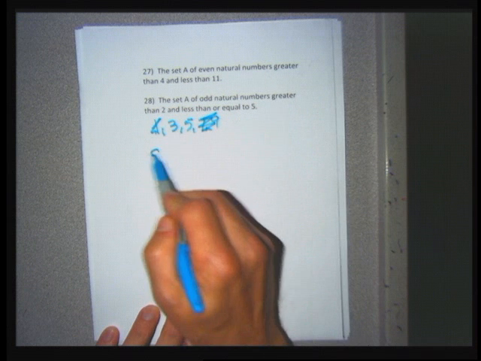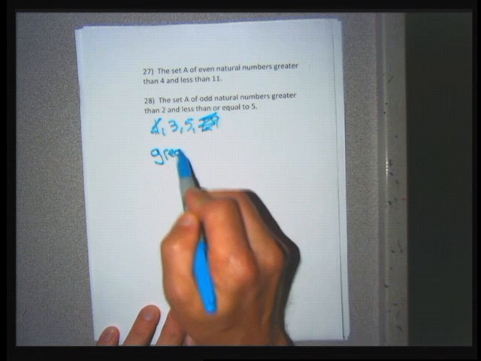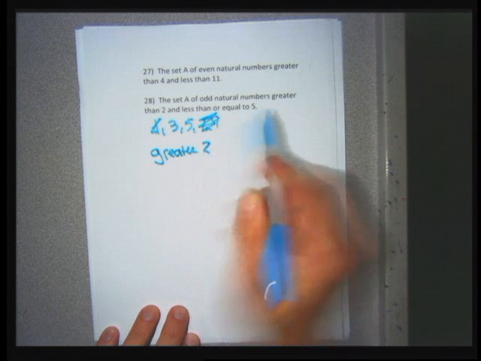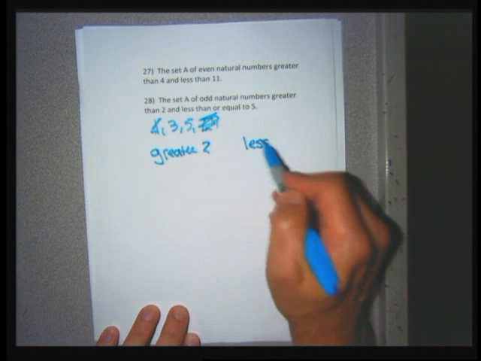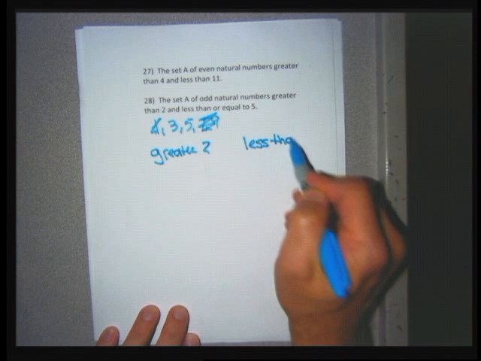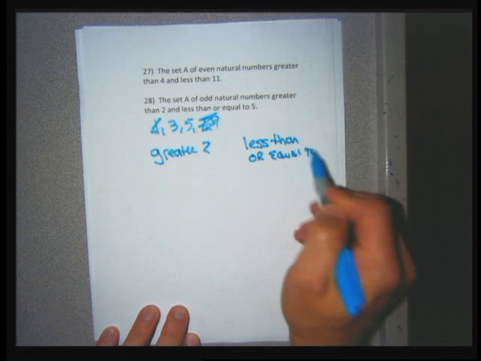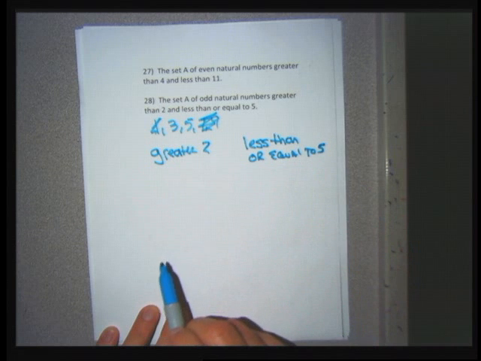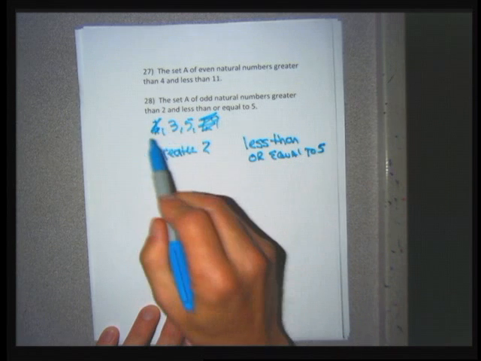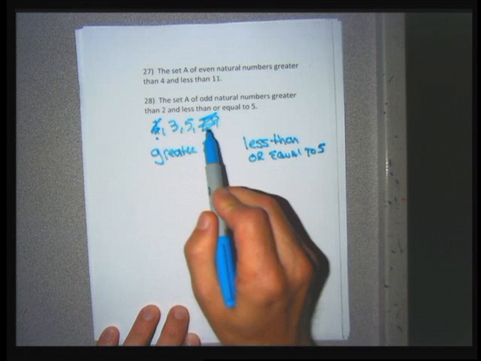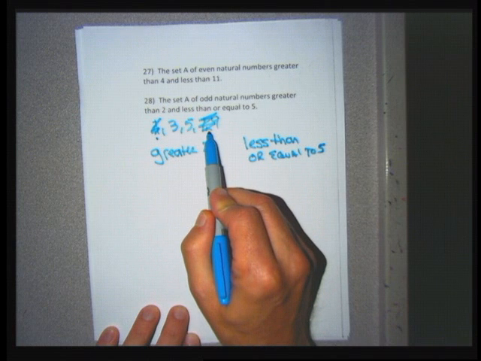So I'm going to try to focus on the ones that are both greater than 2 and less than or equal to 5. And so I didn't include the 1 because it's not greater than 2. I didn't include the 7 and 9 because they're not less than or equal to 5.